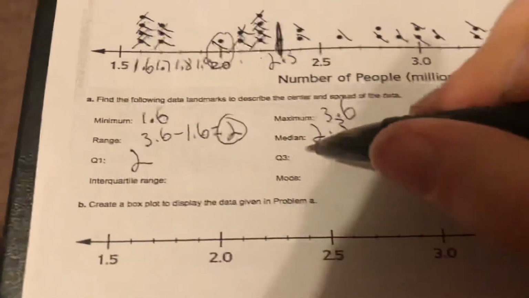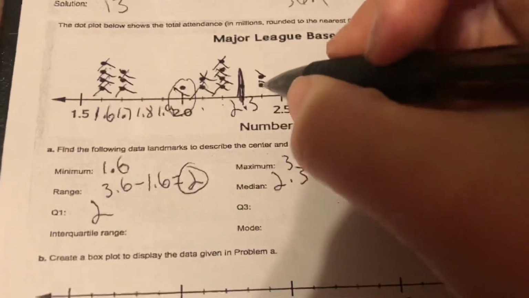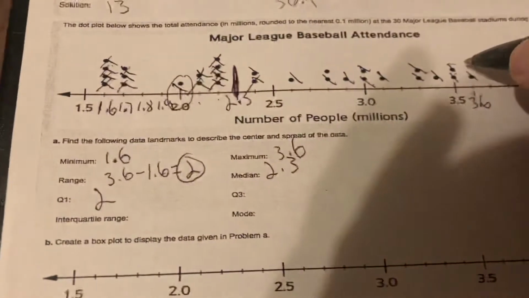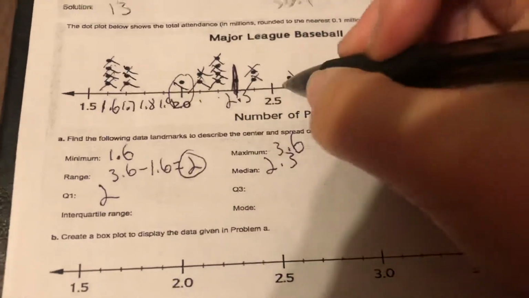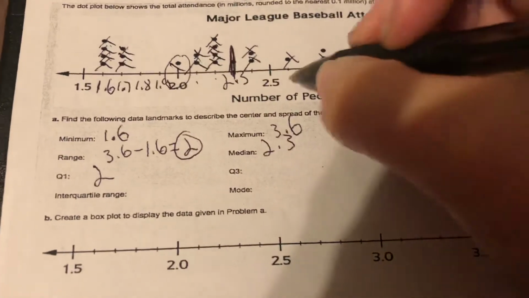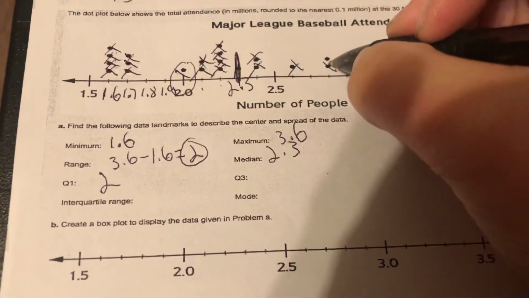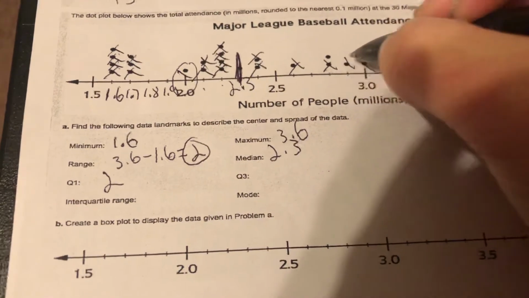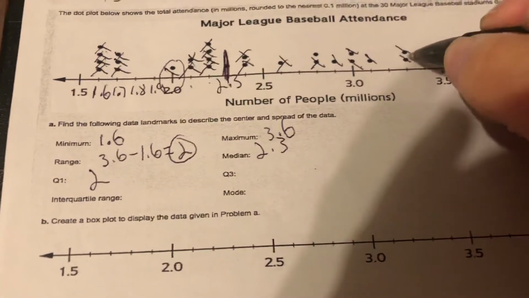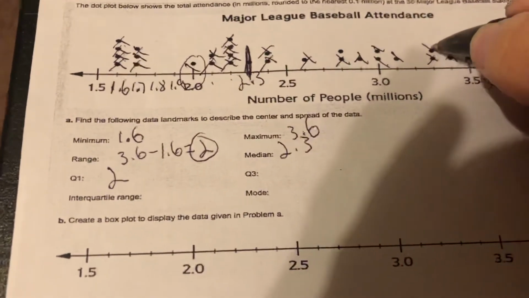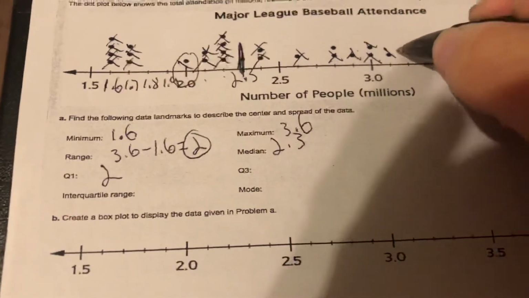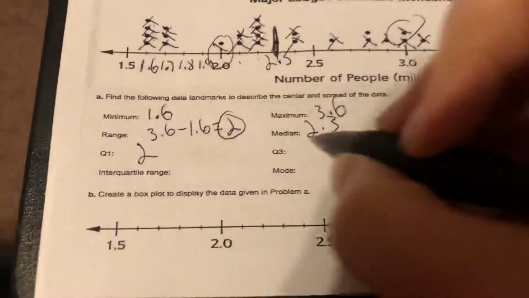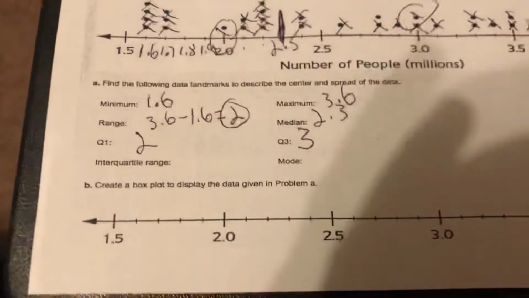Next, we're doing the same exact thing, but for quartile 3. So we're going on that higher end of the spectrum. Till we get our median, which would be 3.